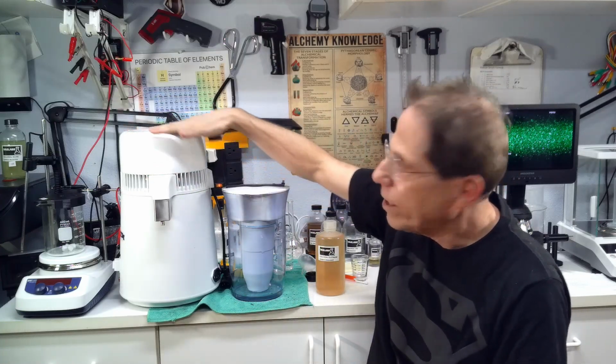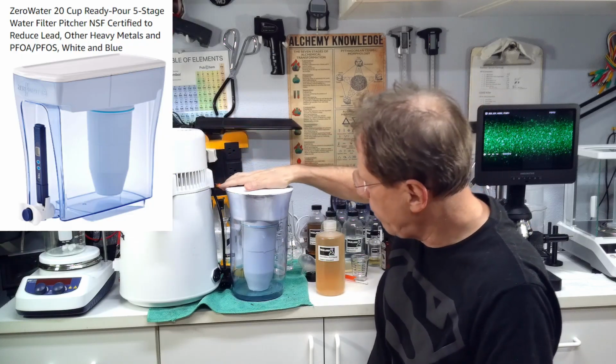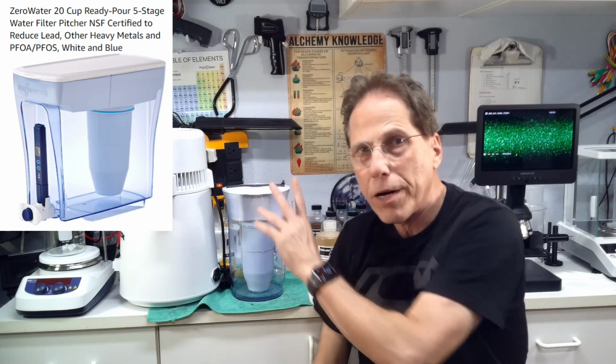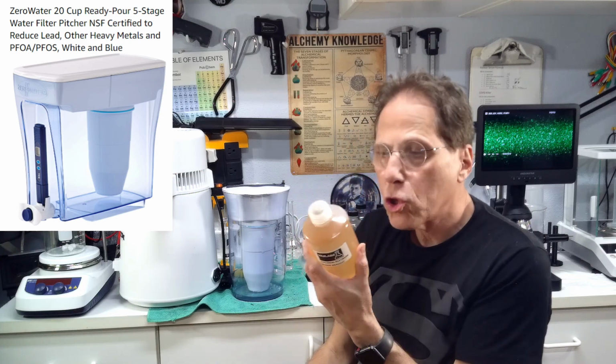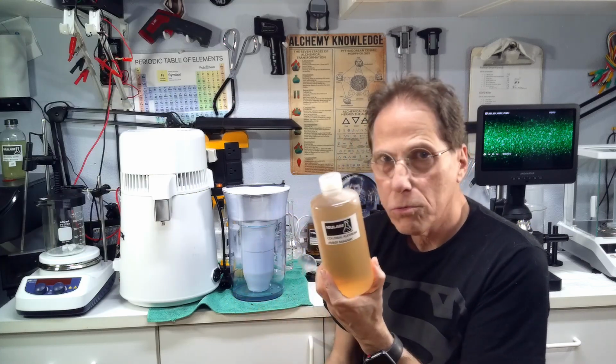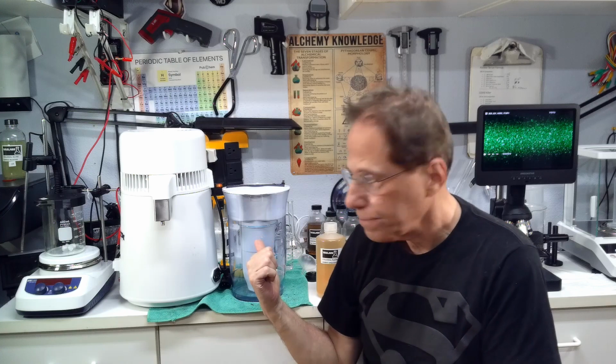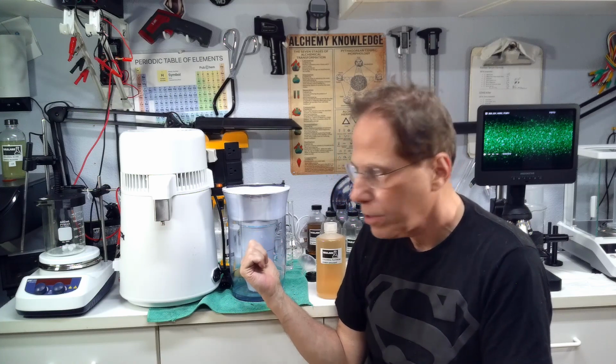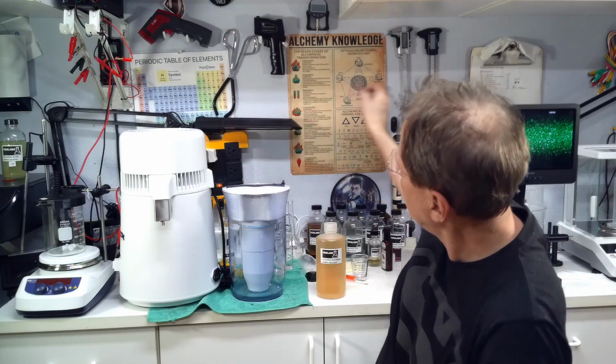An alternative to distillation and RO water is this Zero Water filter. Now, I know in an earlier video I said you really shouldn't use the Zero Water, but I went through so much distilled water going to do my platinum that I was running out of distilled water. And so out of desperation, I started using the Zero Water. And it does work. Zero Water does work for colloidals. I've used it. This pitcher will produce 0 parts per million water as measured on a TDS meter.